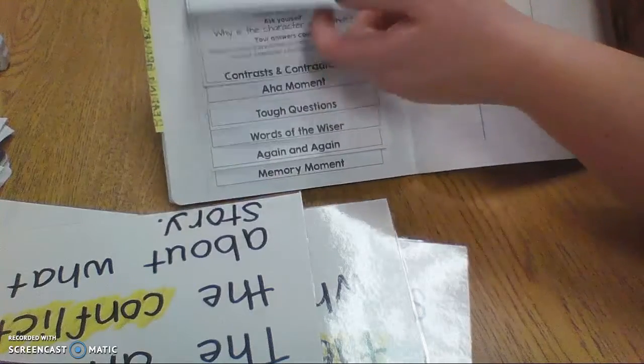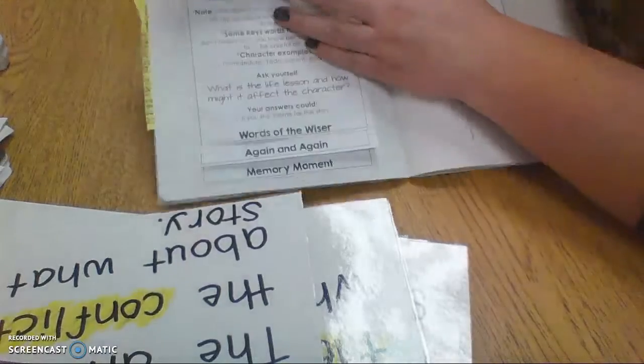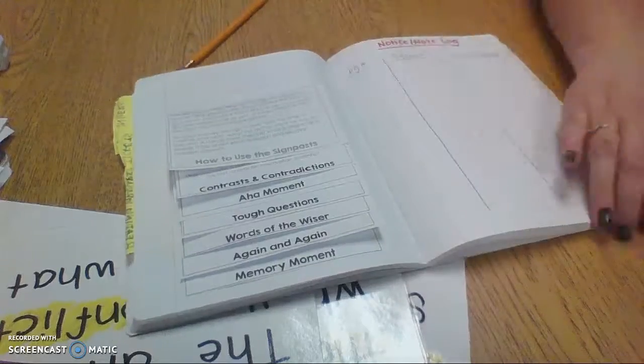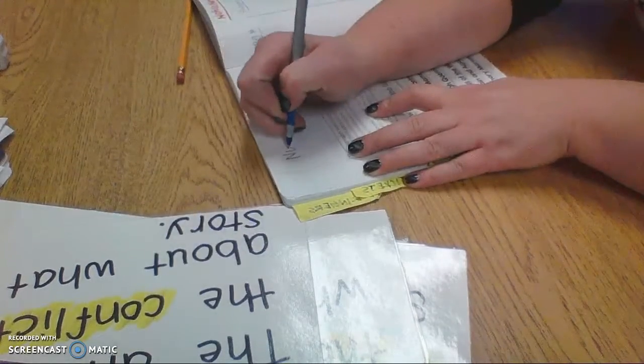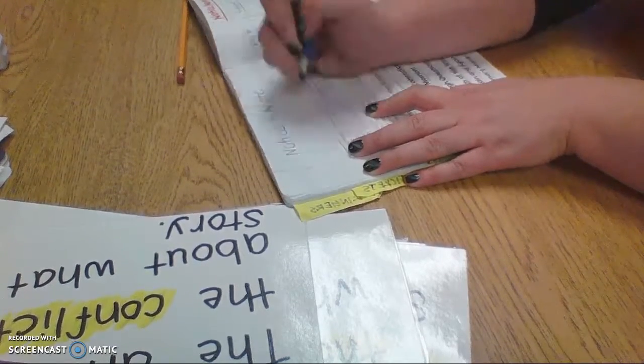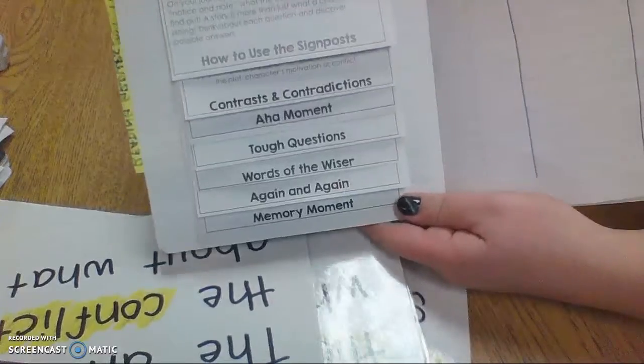So you can see how to use signposts, contrast, contradictions, aha moment, tough questions, words of the wiser, and memory moments. So we have our flip book. And so then the last thing I would do is I'm probably just going to write notice and note signposts. So I know that's kind of my cheat sheet. You can see that it's right there, right across from my reading log. And so that's the end of that.